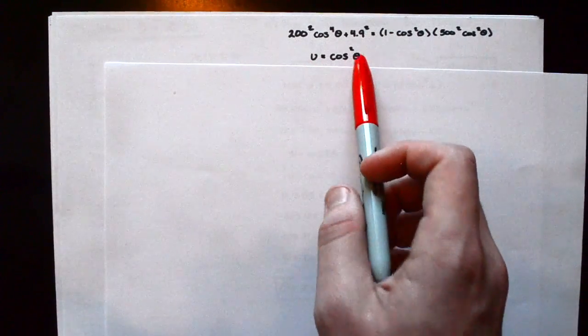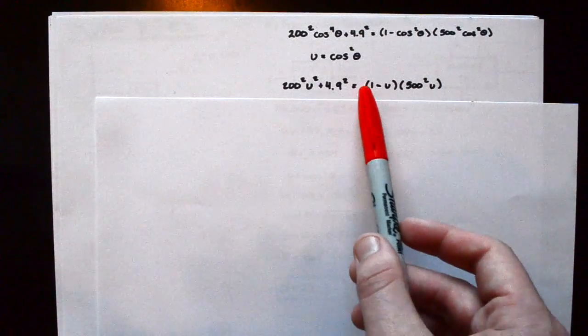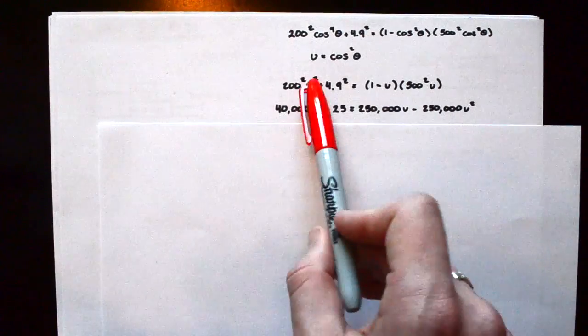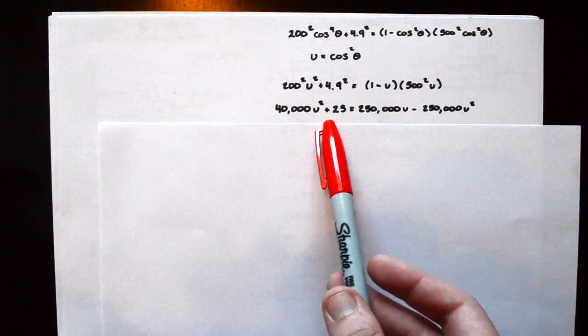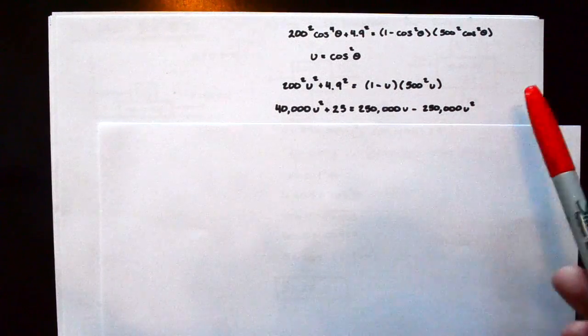So we are going to set u equals cosine squared theta, just to make this a bit easier to interpret. So it's going to be 200 squared u squared plus 4.9 squared equals 1 minus u times 500 squared u. Once we distribute these squares for the values, we're going to get 40,000 u squared plus 25 equals 250,000 u minus 250,000 u squared.